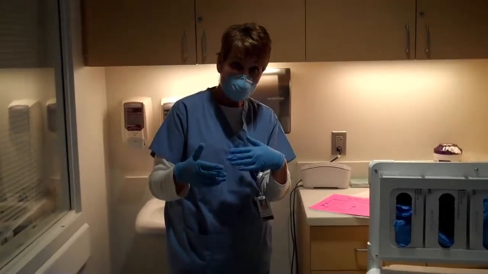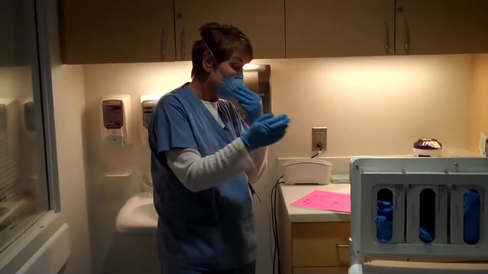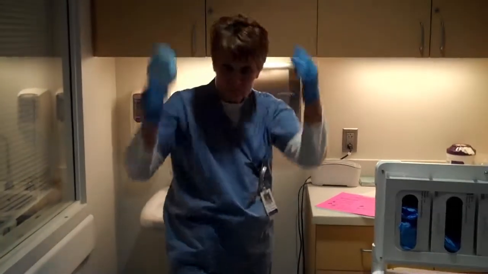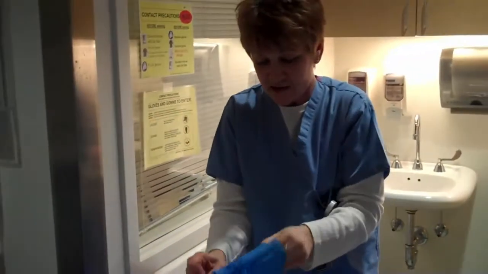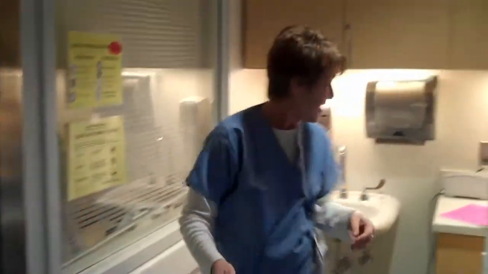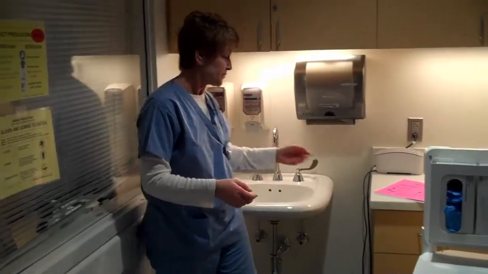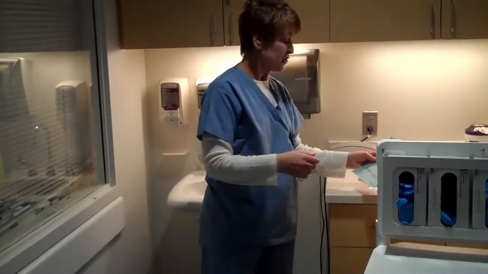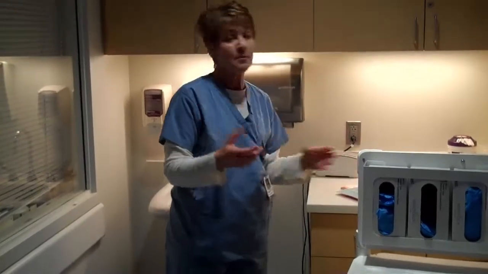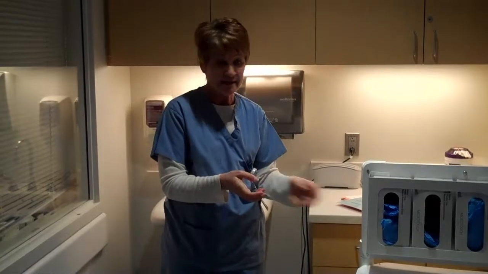After you take the x-ray and you leave the patient's room, you're going to remove the mask first, and then you're going to take off your gloves. Again, try to put them inside out. And then once again, you're going to clean your hands with the CalStat. For the droplet precautions, you're just going to put on a mask and you're going to make sure that you wash your hands.